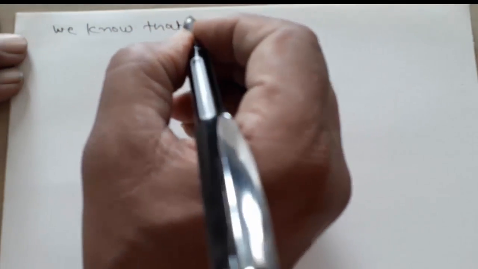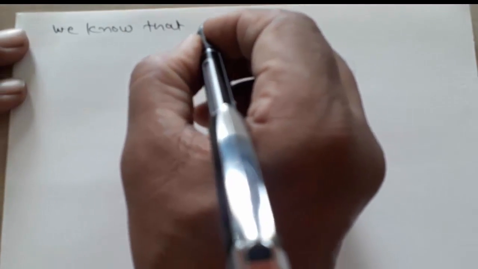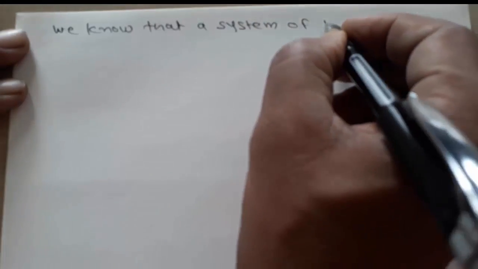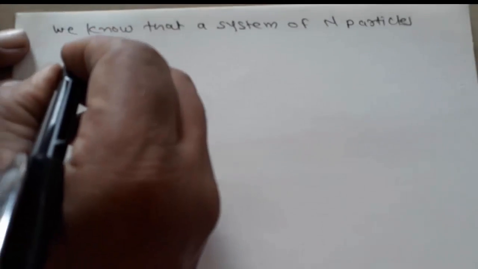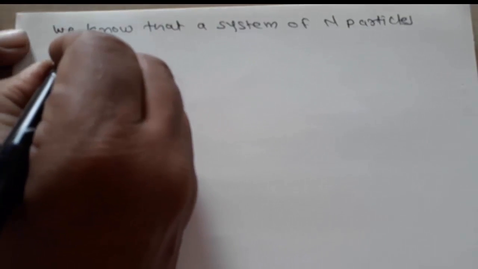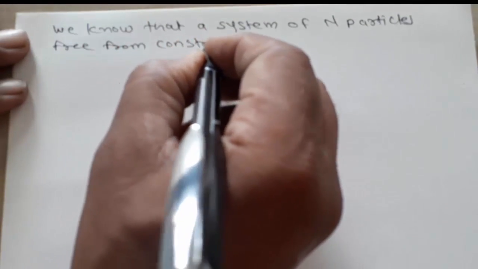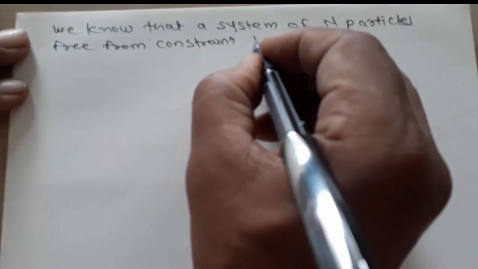We shall explain this definition. We know that a system of n particles free from constraints has 3n degrees of freedom.